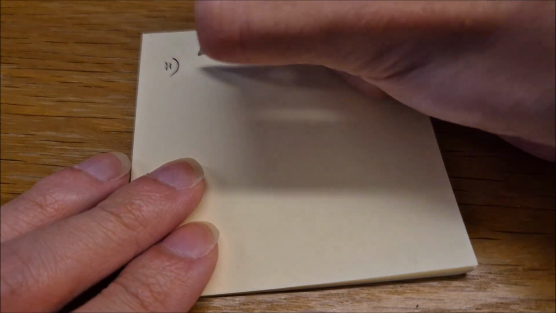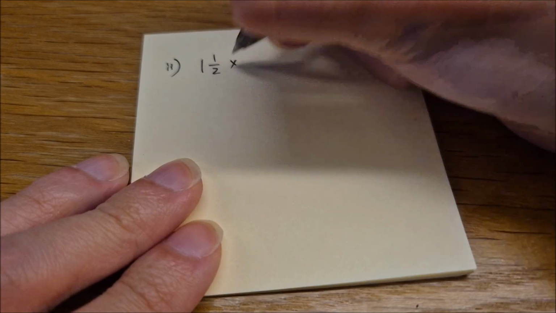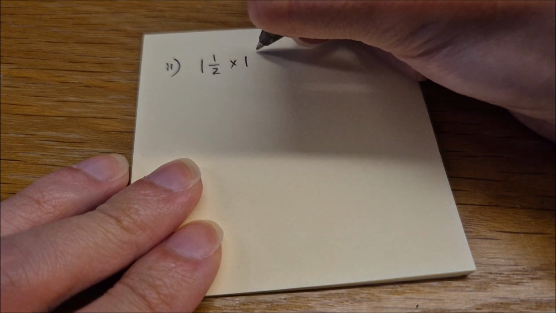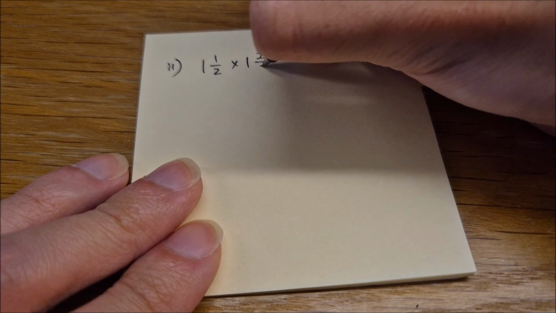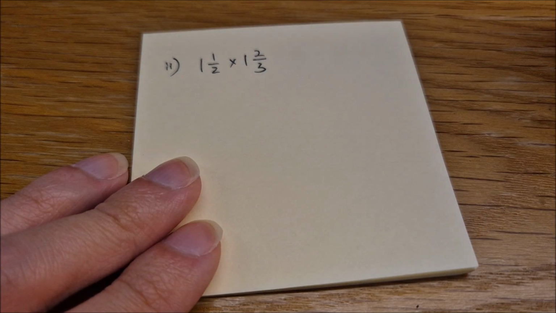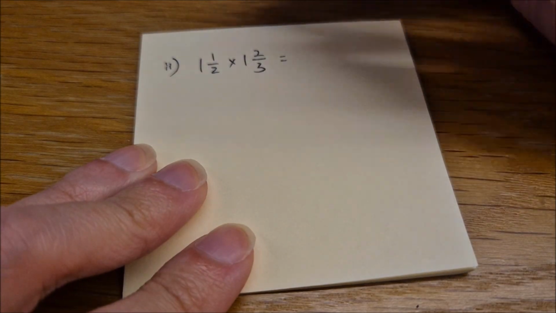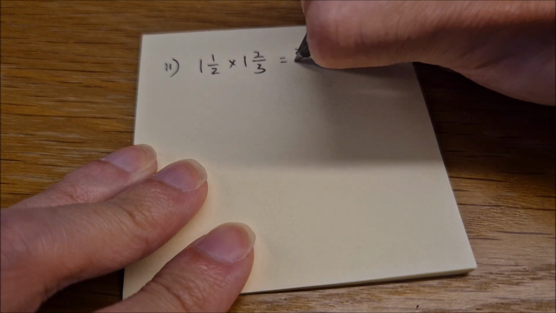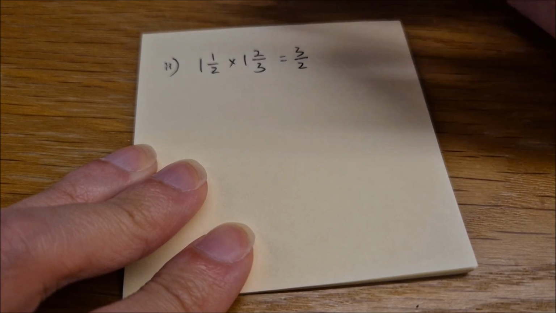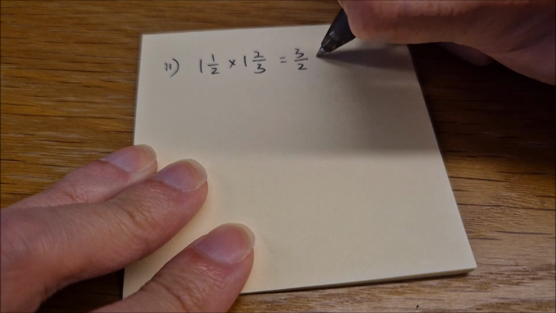Now, say we wanted to multiply the fractions from before, so 1 and a half times 1 and 2/3. And remember, we do the same procedure of converting these mixed numbers to fractions.